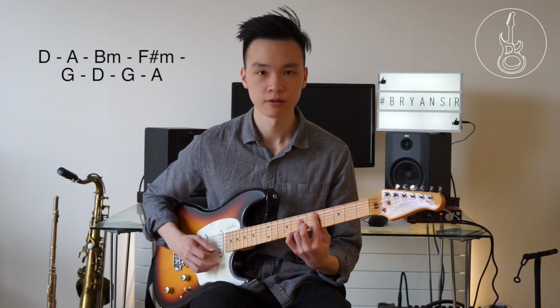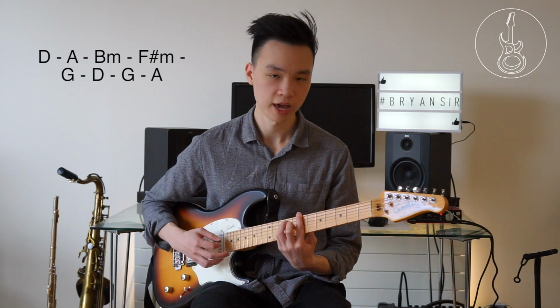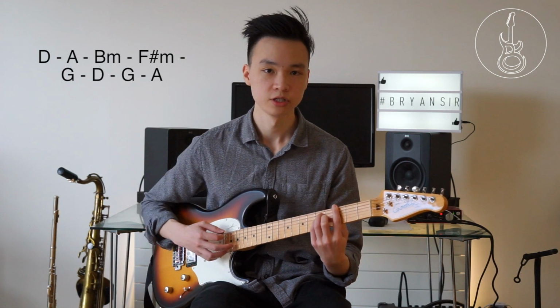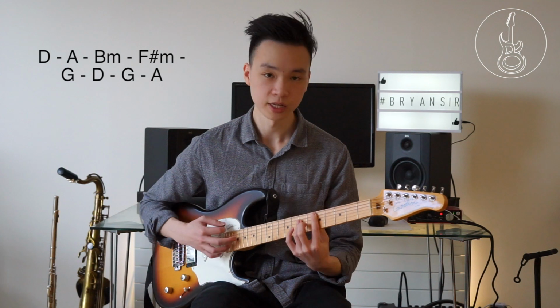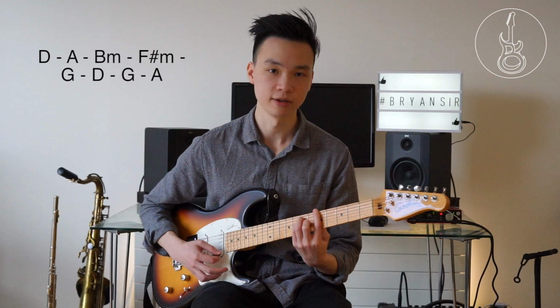Let's talk about the Canon in D progression. Okay, it's in the key of D major, and the chords are D, A, B minor, F sharp minor, G, D, G, A.